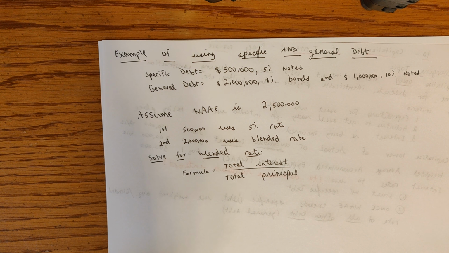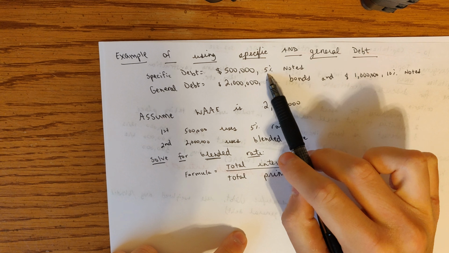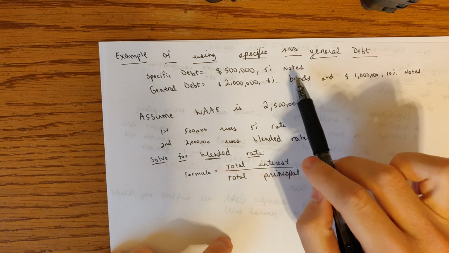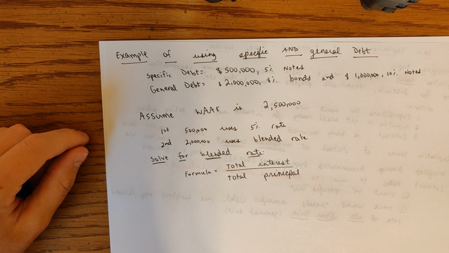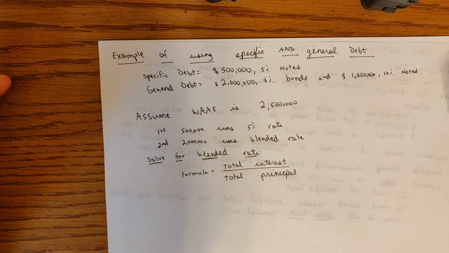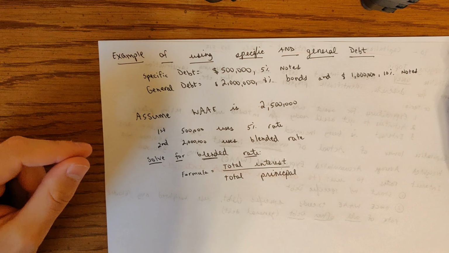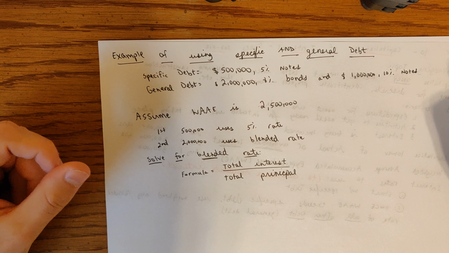So in this set of facts, we have specific debt given to us. It's $500,000, and these are 5% notes payable of some sort. And then we have general debt of $2 million in 8% bonds. And then we also have $1 million of 10% notes. You can just assume that these pay annually or whatever the case may be, and they are outstanding for the entire year. That's also important. All of this debt is outstanding for the entire year, every single piece of it.